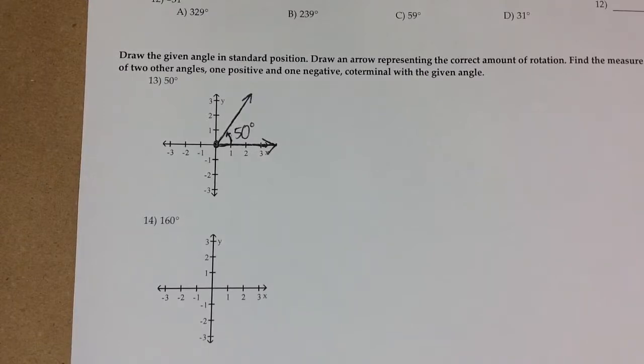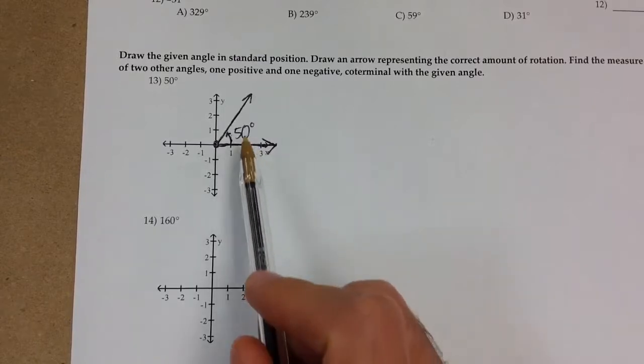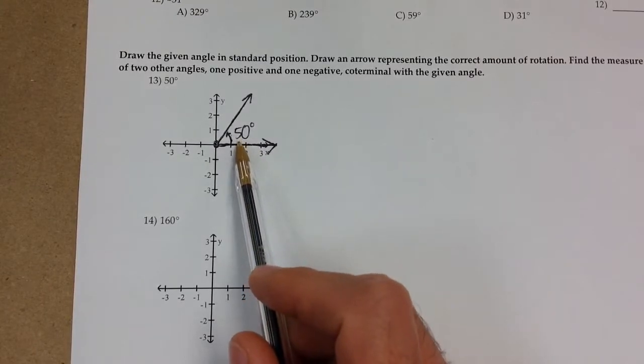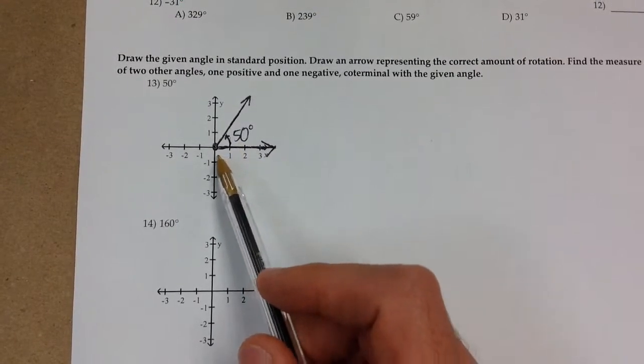Okay, another random person. Jessica. I now want to find 2 other angles, one positive and one negative, that are coterminal with 50 degrees. Could you tell me how to find the positive one?